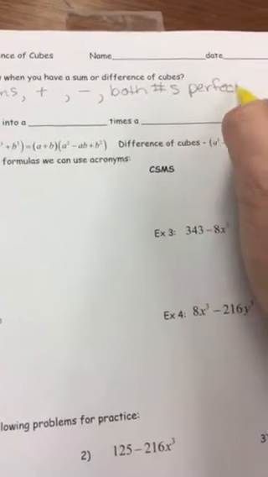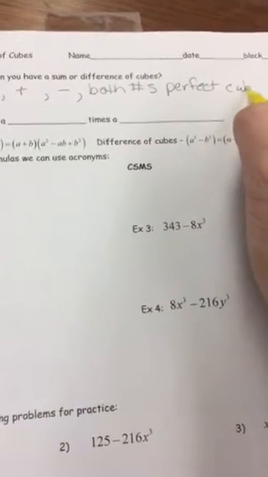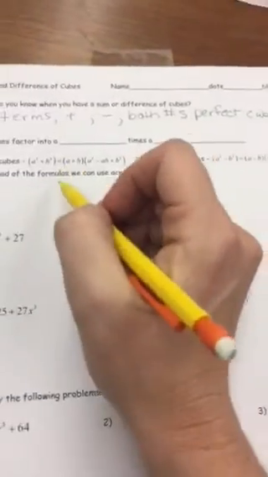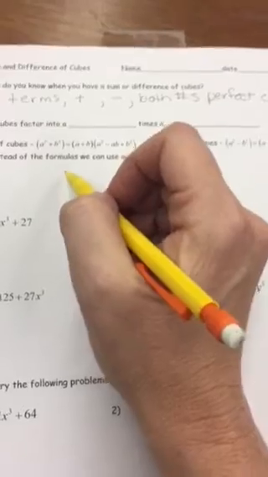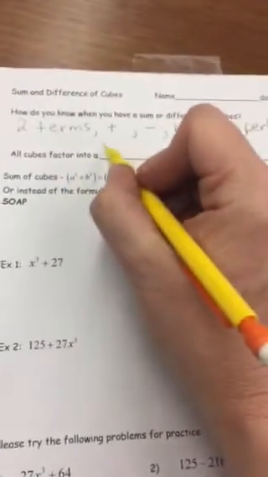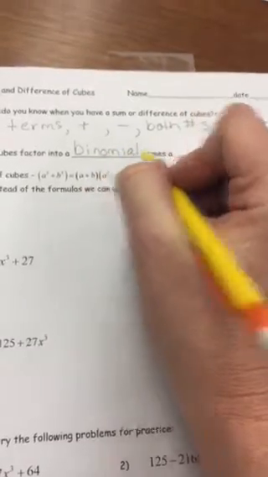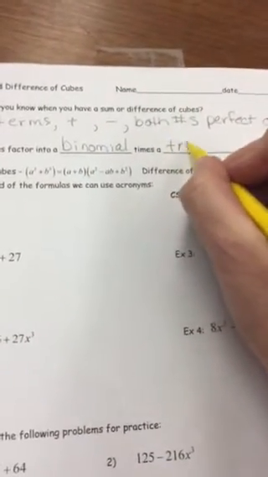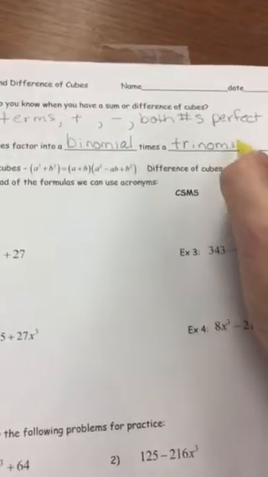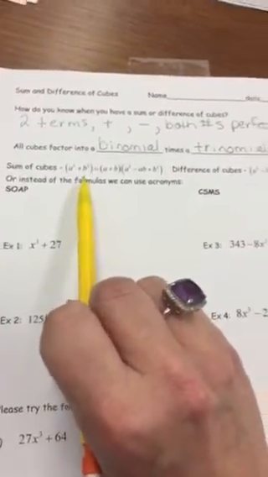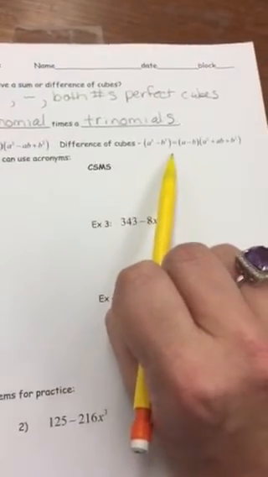And you made a list of those. And your exponent needs to be technically divisible by 3. Most of the time it probably will be a 3. And all cubes are going to factor into a binomial, so two terms, times a trinomial, 3 terms. There is a formula for the sum of cubes, and there is a formula for the difference of cubes.